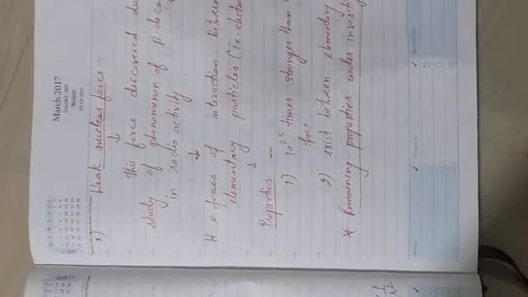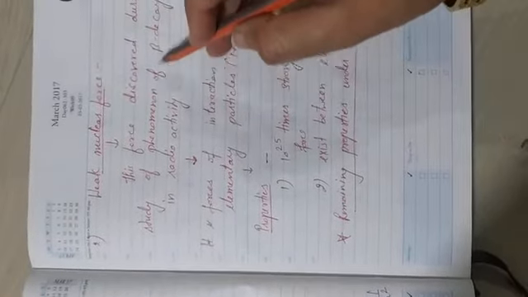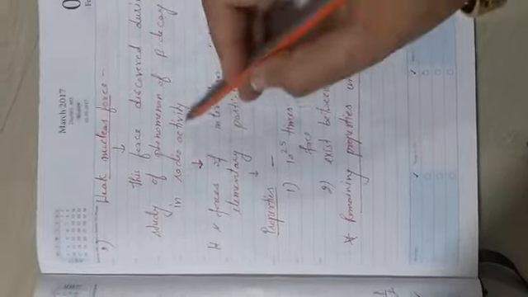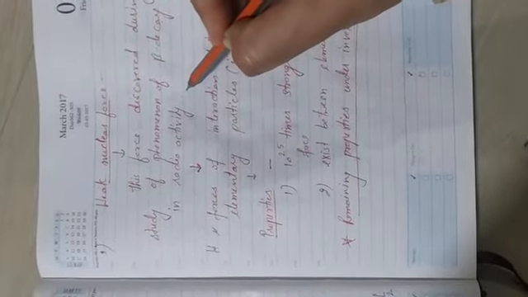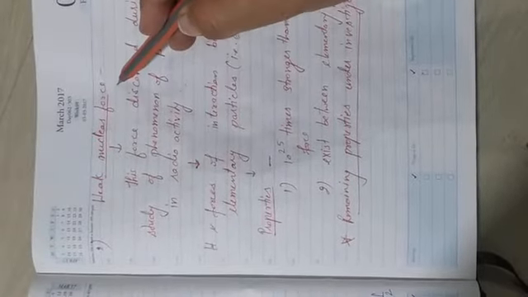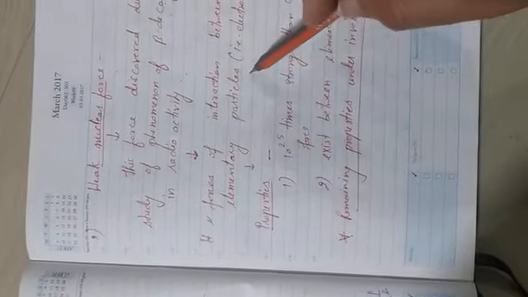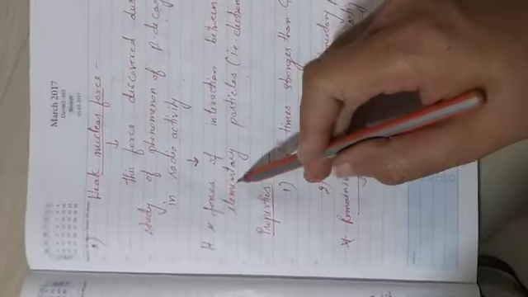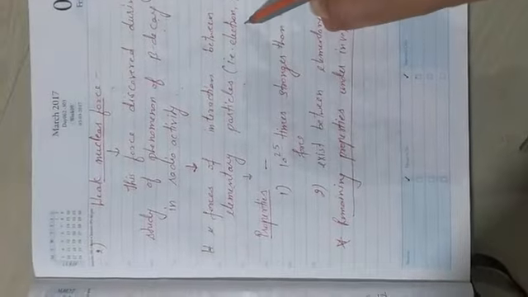Now next is the weak force. Weak nuclear force. This force was discovered by the study of the phenomena of beta decay and radioactivity. During radioactivity, beta decay, that is discovered, that is the weak nuclear force. This one is the weakest force, and this one is the interaction between the elementary particles. Elementary particles means small particles which we can't see with naked eyes, that is the electron and protons. This force will act between these types of particles.